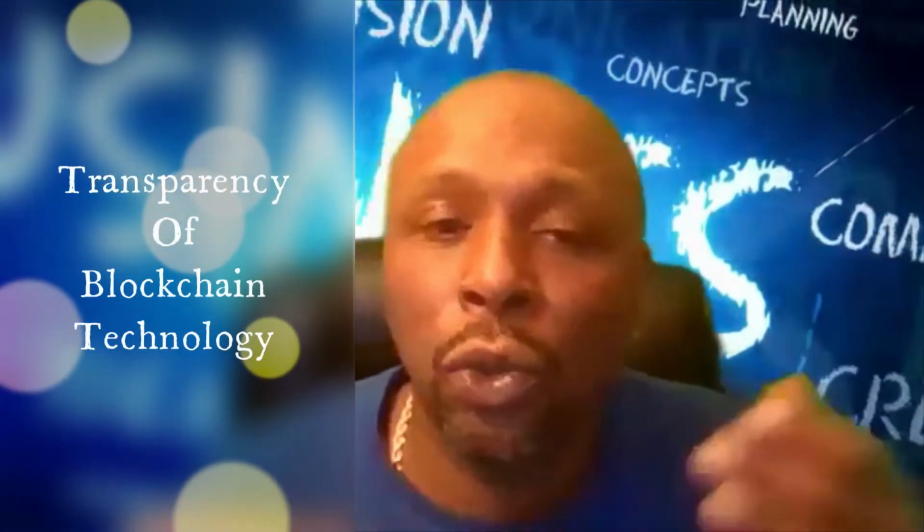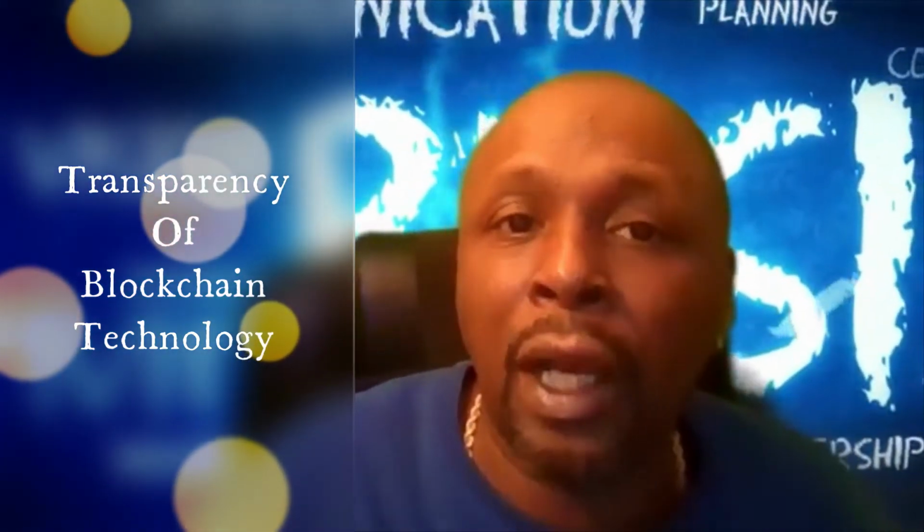Now, let's go into the transparency of blockchain technology. Because of the decentralized nature of Bitcoin's blockchain, all transactions can be transparently viewed by either having a personal node or using blockchain explorers that allow anyone to see transactions occurring live. Each node has its own copy of that chain that gets updated as fresh blocks are confirmed and added. This means that if you wanted to, you could track Bitcoin wherever it goes.